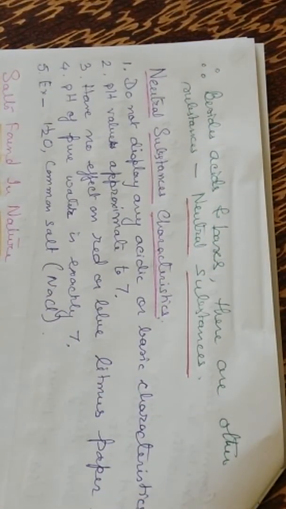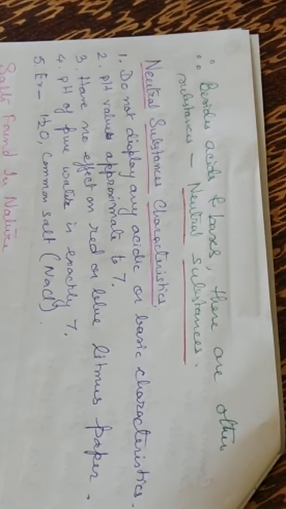Then, besides acids and bases, there are other substances which are known as neutral substances. So we came across two substances, acid and base. Now we come to the third type of substance, that is a neutral substance. What are the characteristics of neutral substances?